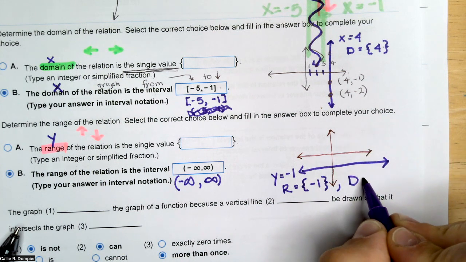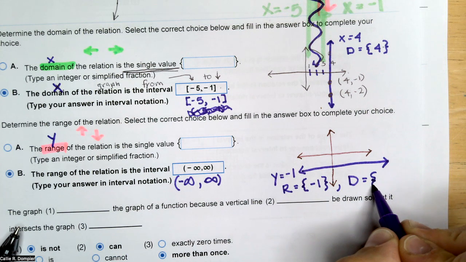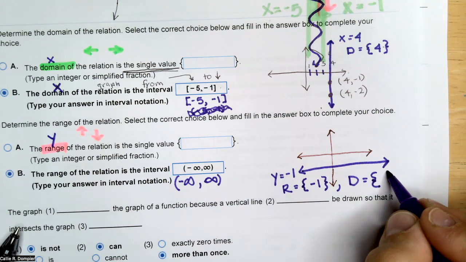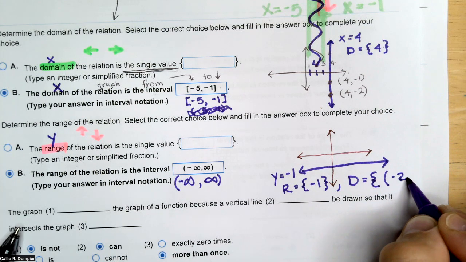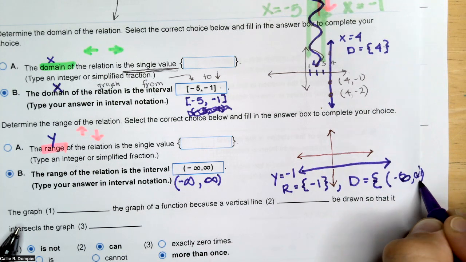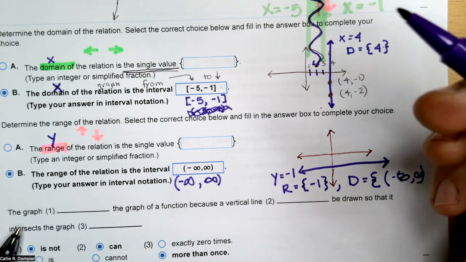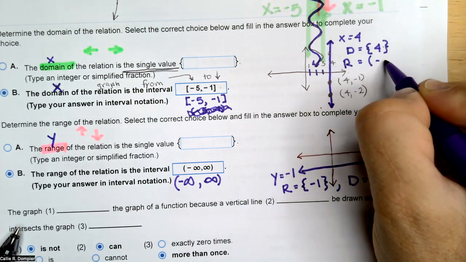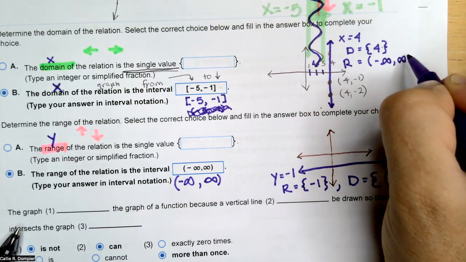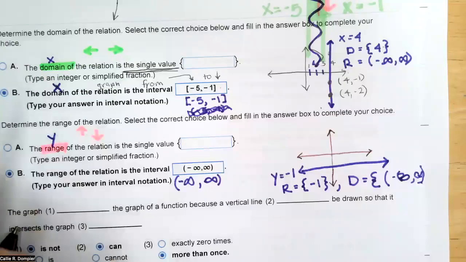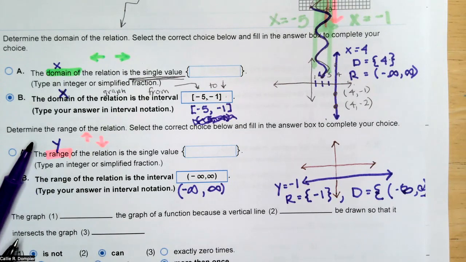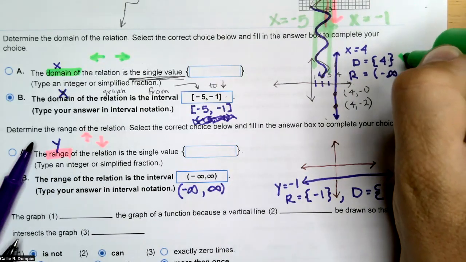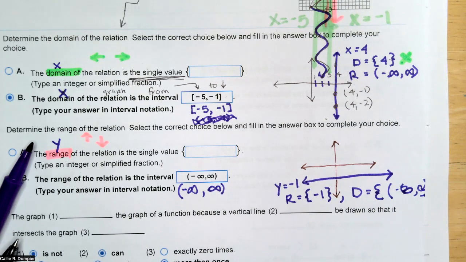The domain of this, you could say, is parentheses, negative infinity, positive infinity. Sorry, last minute addition. And here the domain is 4. The range can be negative infinity to infinity. Good. So you're just deciding, if it's the domain, you're saying, what is the x value? What are all the x values? If it's range, what are the y values? What is every y value of that line?